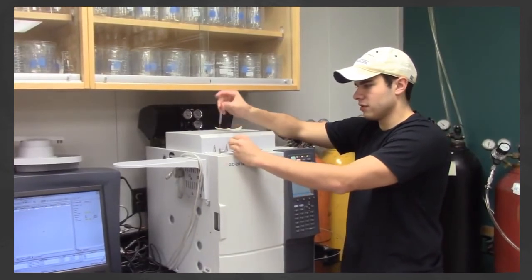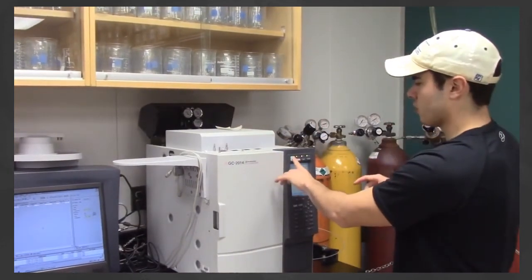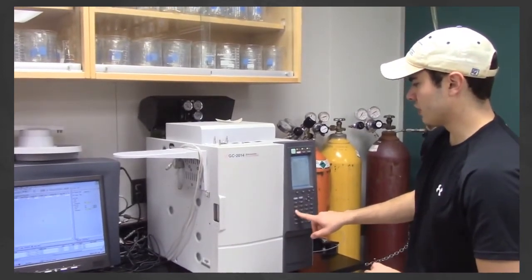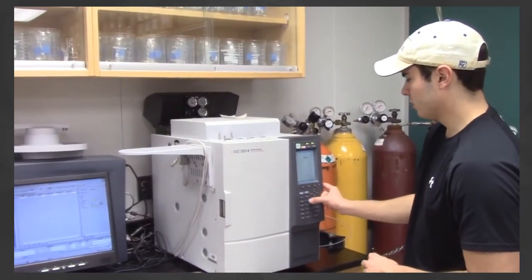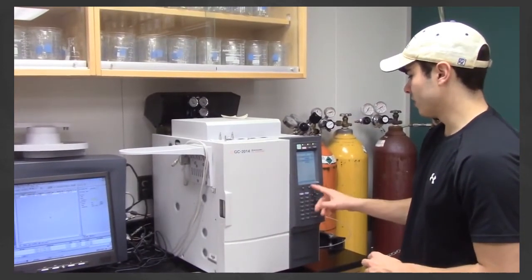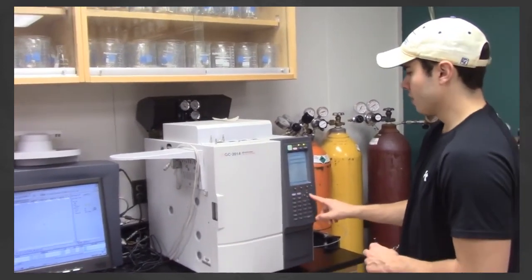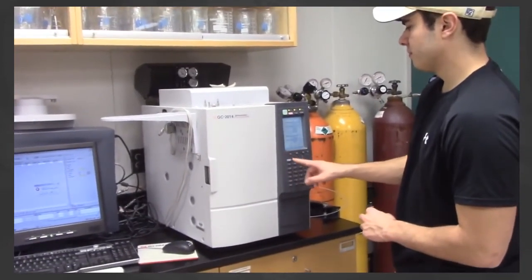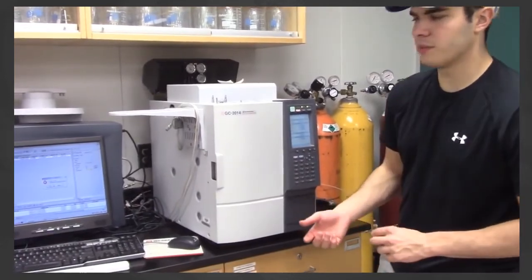Alright. Once it's in there, we're going to click start on here. And then we immediately have to go to injector and change the temperature. Just go to set. Set line config, and then we're going to go to line 1 and click enter, and then click return. And now your sample is running.